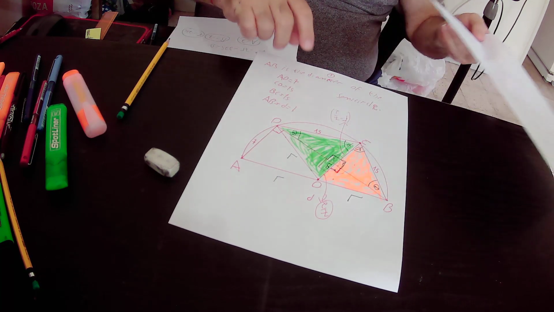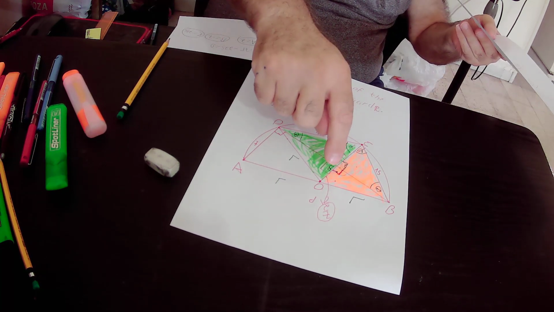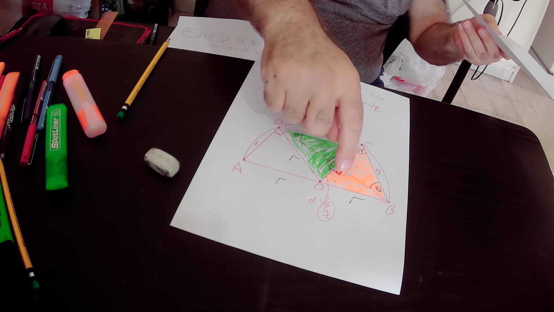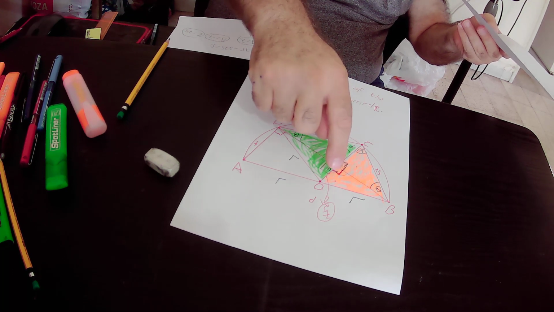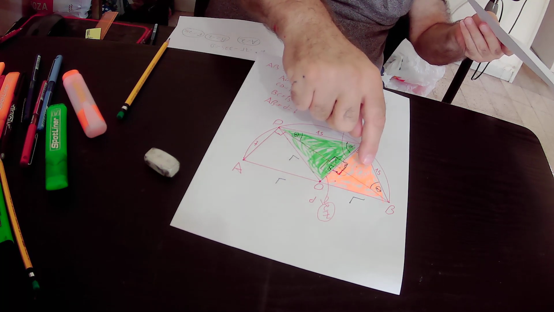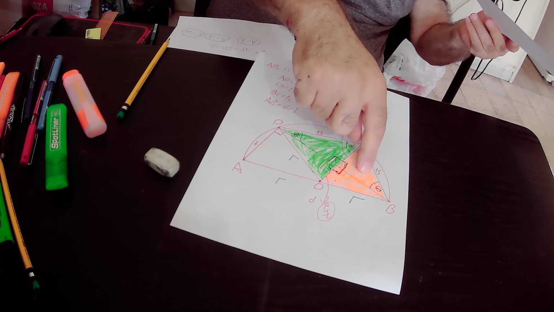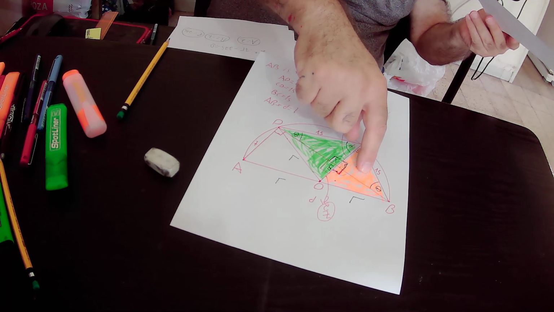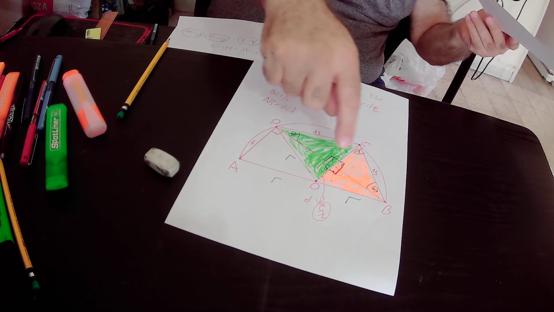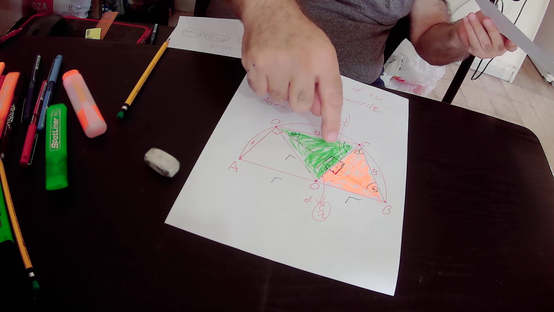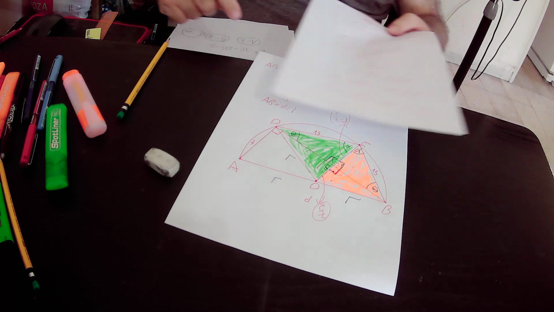Here EB squared equals OB squared minus OE squared, and the other EB squared, which we related to this triangle, equals CB squared minus EC squared.